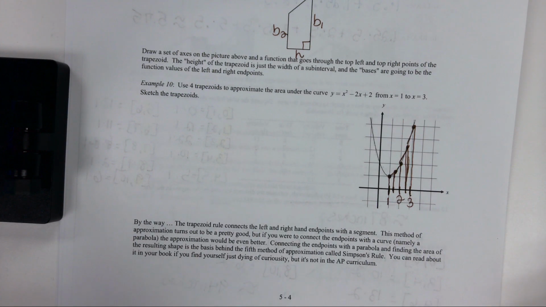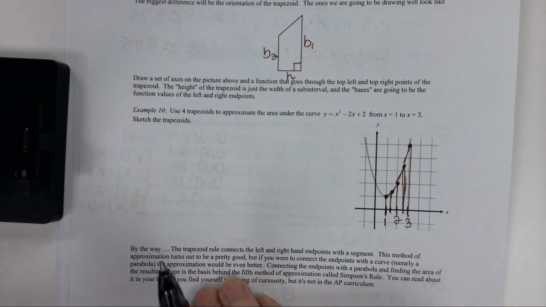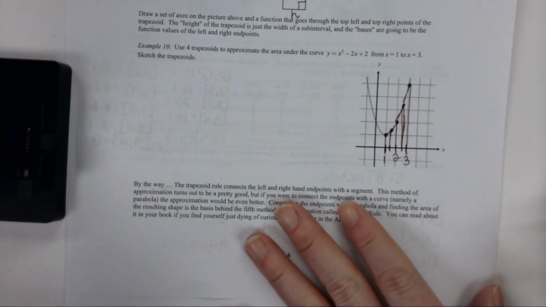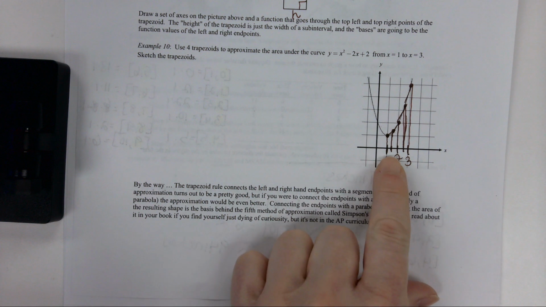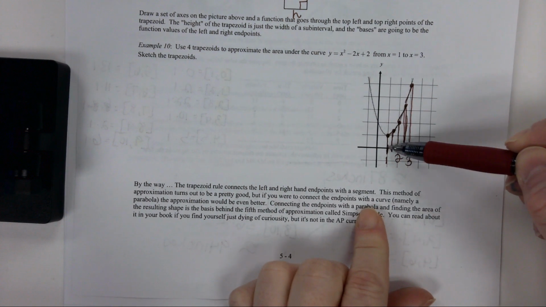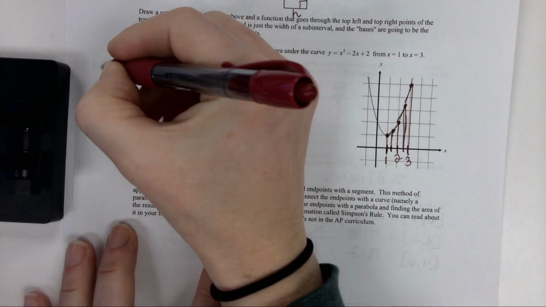Okay, what I'm hoping you can see is that this is going to be better as far as an approximation goes for this particular curve. Now remember our formula. We're going to average the bases together, so b1 plus b2 divided by 2, and multiply by the height. What are all the heights of these trapezoids? From here to here is 0.5. So all of our heights, because the trapezoids are turned sideways, are 0.5. Okay, here we go.